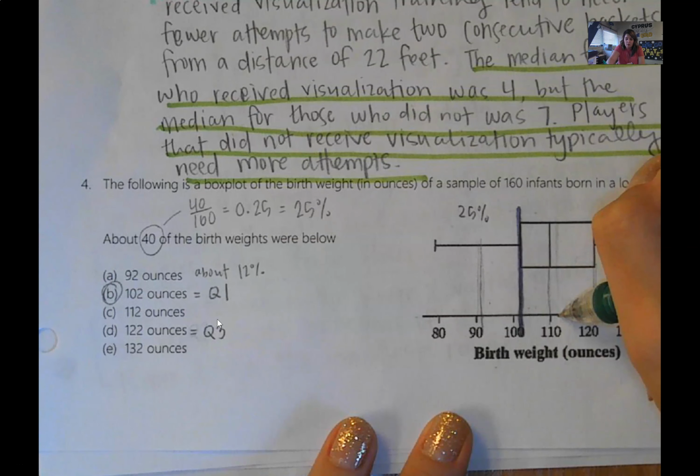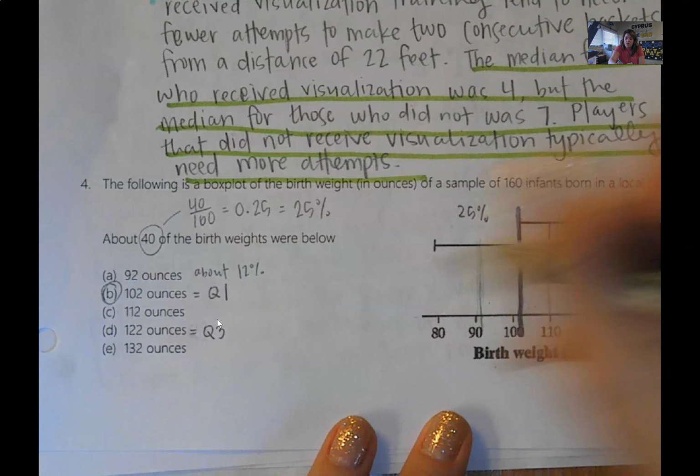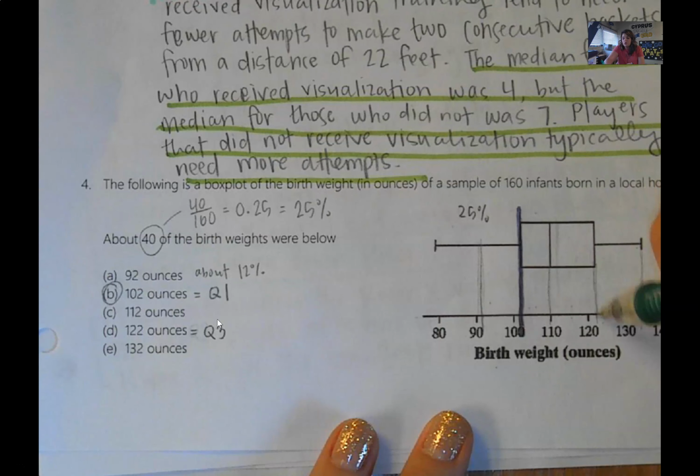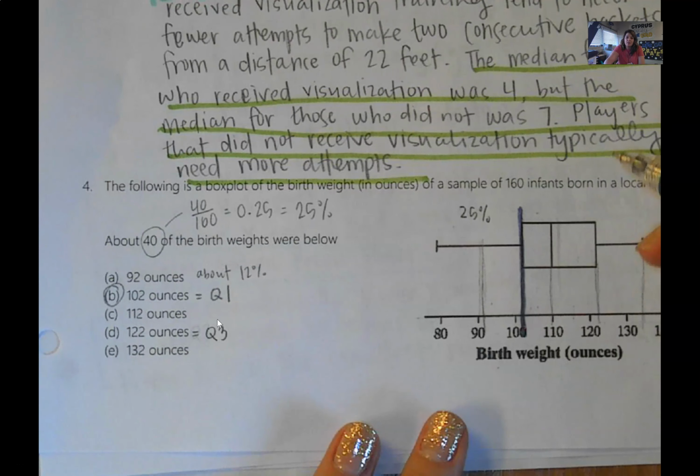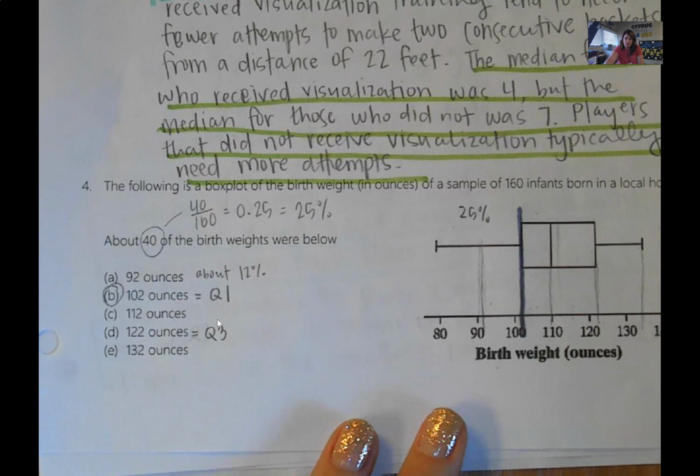So that would be more like 50%. 122 ounces is quartile 3, so that means 75% of the infants weighed less than 122 ounces, and 132 ounces is the max. 100% of the infants weighed less than 132 ounces.